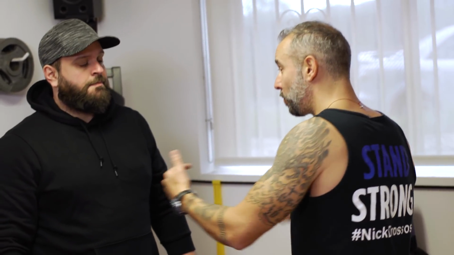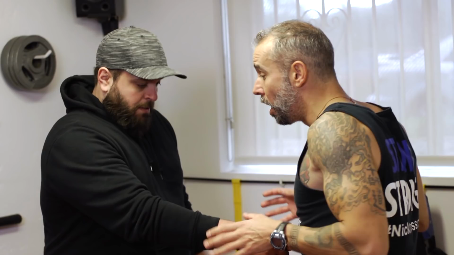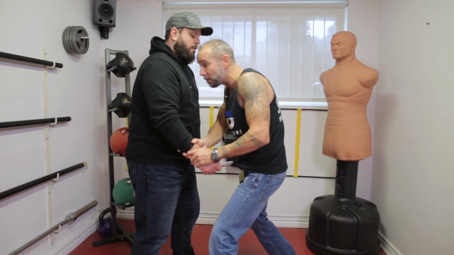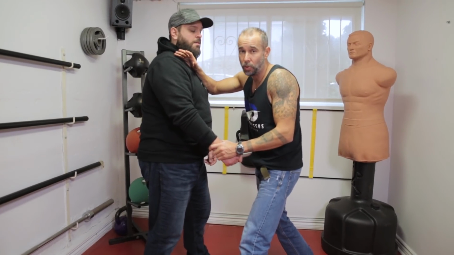By doing this drill, you're developing real action-reaction. Obviously, what you want to do, if I'm here, is right away go into my strikes. Once I trap, come in with a headbutt and strike. But again, the guy's not going to sit there and let you do all that.